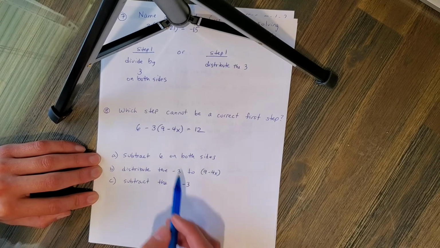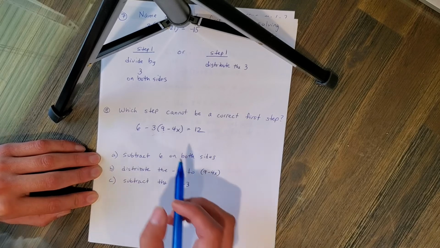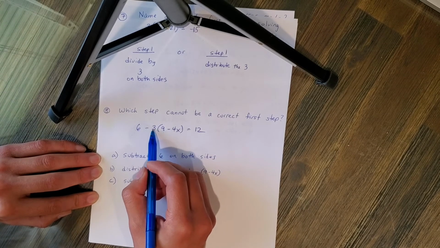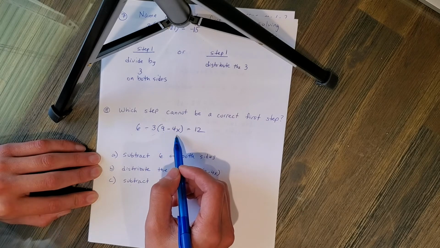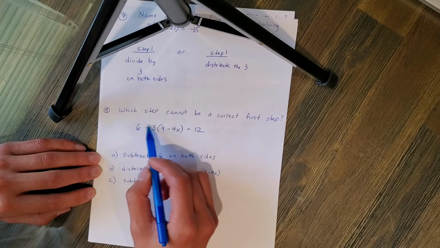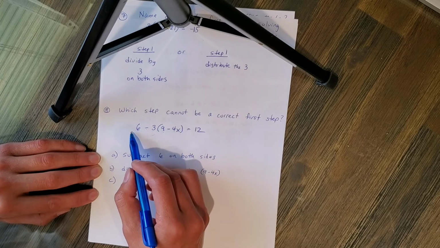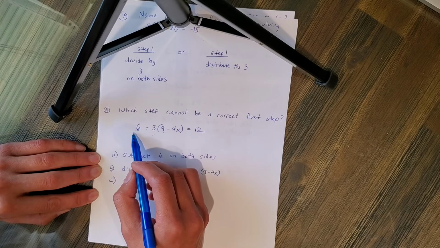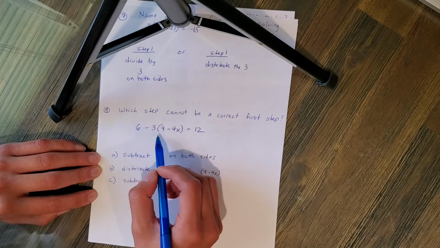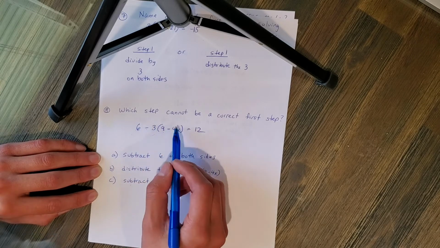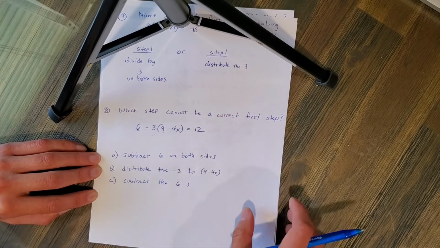What about subtracting the 6 and the 3? Can I subtract these two numbers? No, the answer is no, you cannot. And the reason you cannot is because this negative 3 is being multiplied by the 9 minus 4x. And because of the order of operations, we're not allowed to add or subtract before multiplying. Now, when we're solving, we can undo addition first before undoing multiplication. But when we're combining like terms, we got to take care of multiplication first. And since this negative 3 is being multiplied with the parentheses, that means we cannot subtract these. So C would be the correct answer for this one.